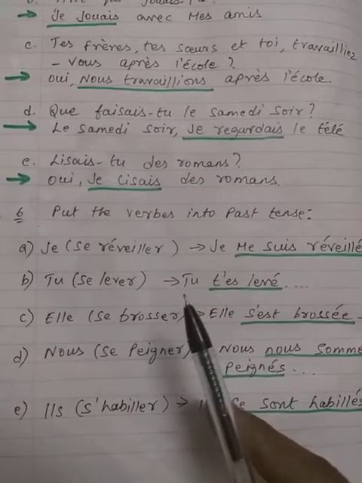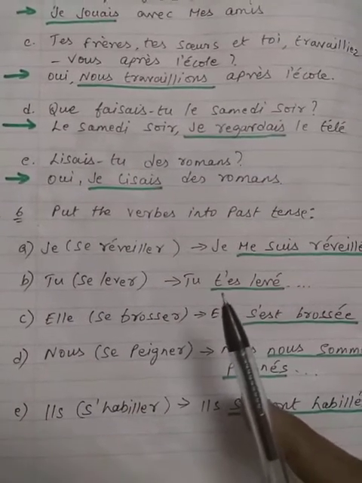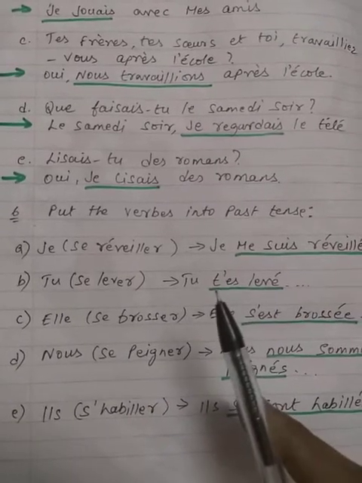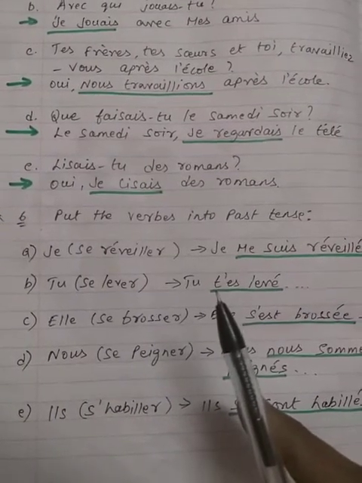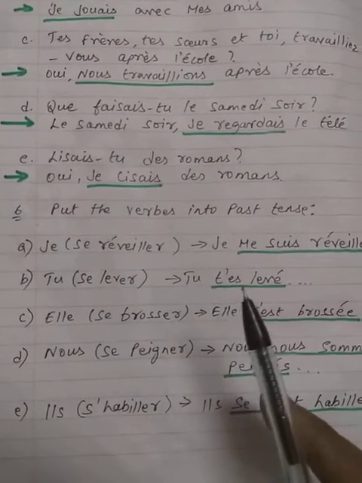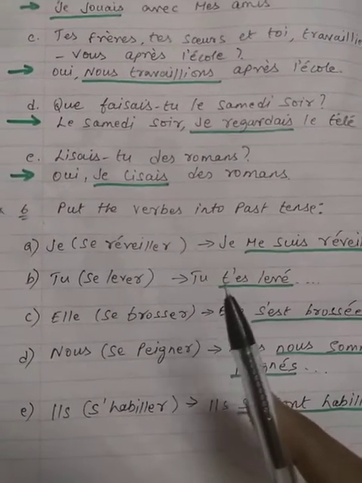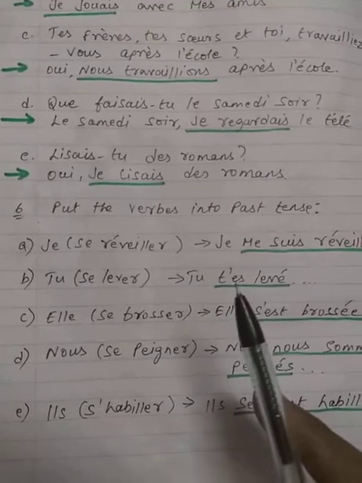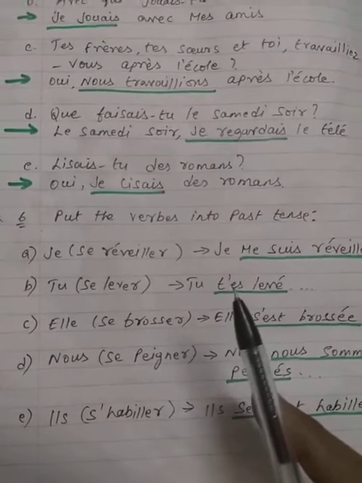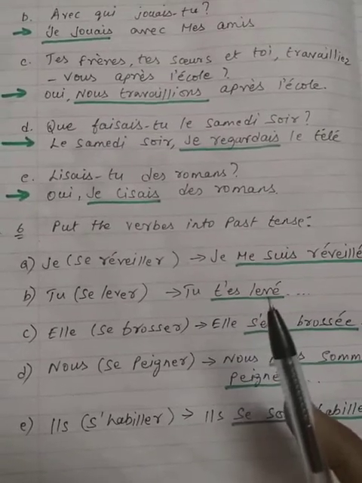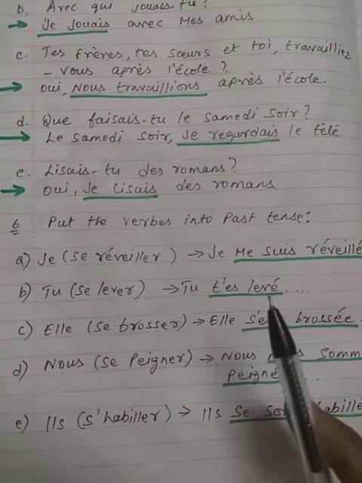Next, tu, bracket, the pronominal verb is given, se laver. So write the subject tu. Then the reflexive pronoun SE becomes TE or T apostrophe. You have to write T apostrophe here because the verb starts with a vowel. TE becomes T apostrophe. Then after that, auxiliary verb, être verb, second person, es. Then the past participle, ER by E accent sound. Tu t'es lavé.